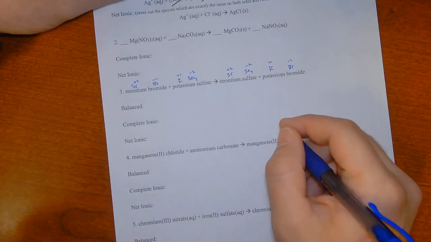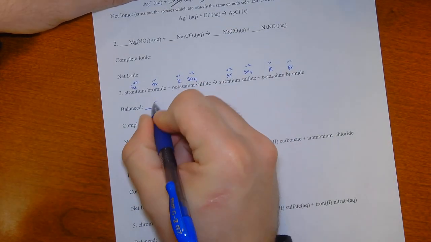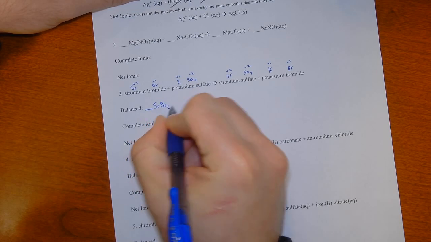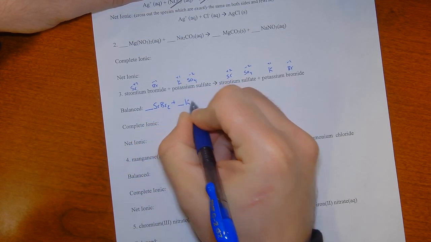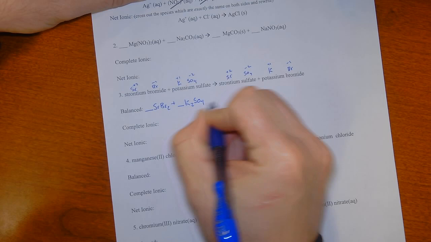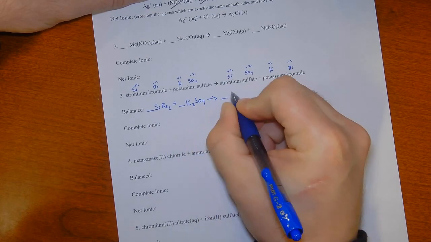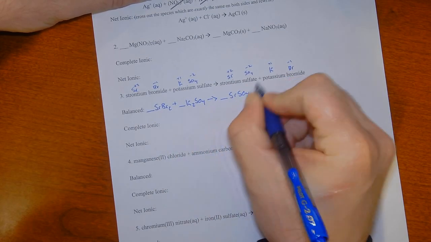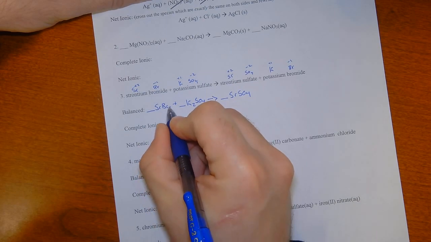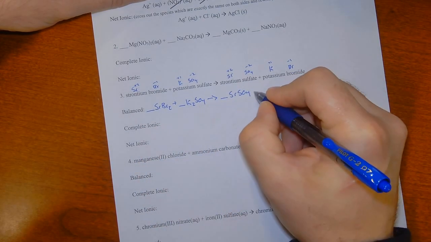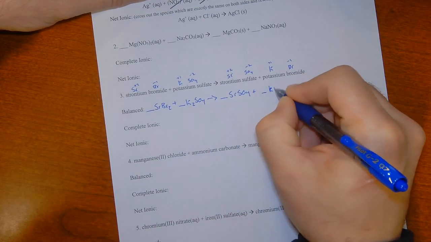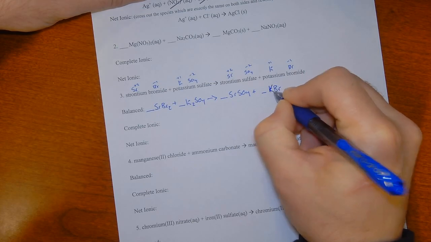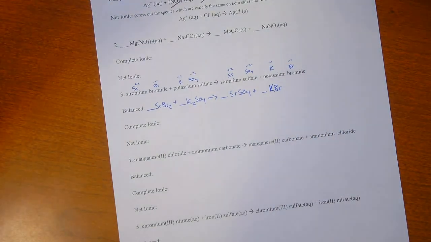Okay? So, strontium bromide, SrBr2, plus potassium sulfate yields strontium sulfate. I'm just crossing up all of these charges. That's where my subscripts are coming from. And then potassium bromide, that should be a capital K. There we go. Okay, so now we should look at solubility.